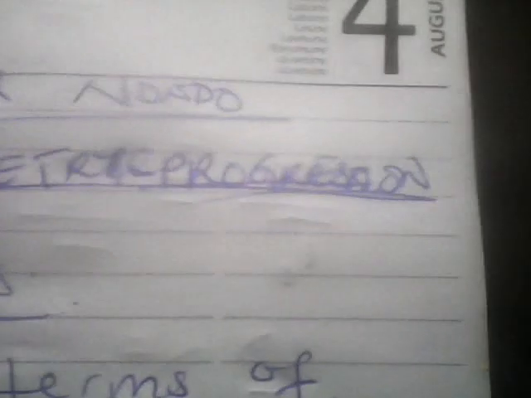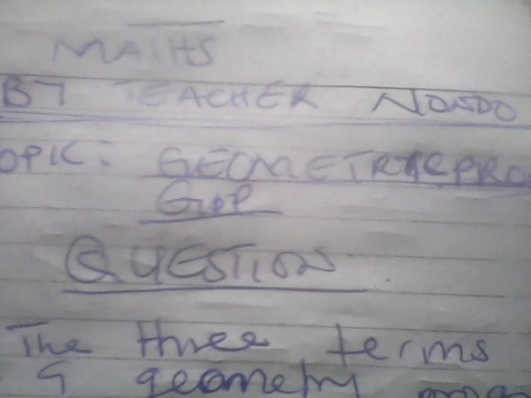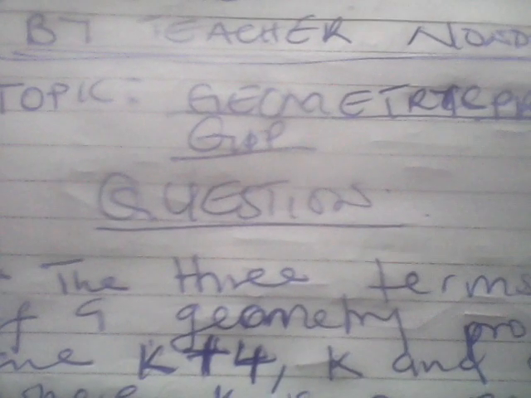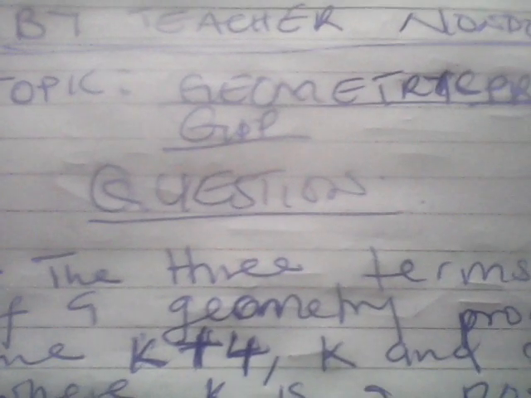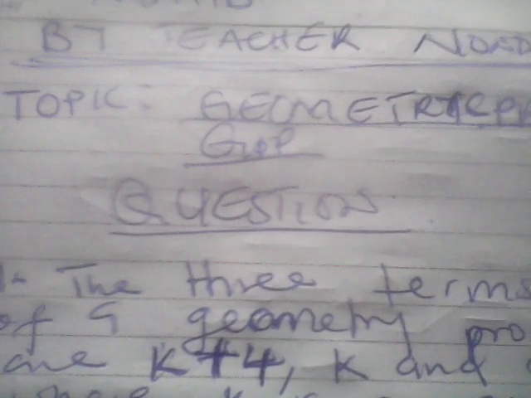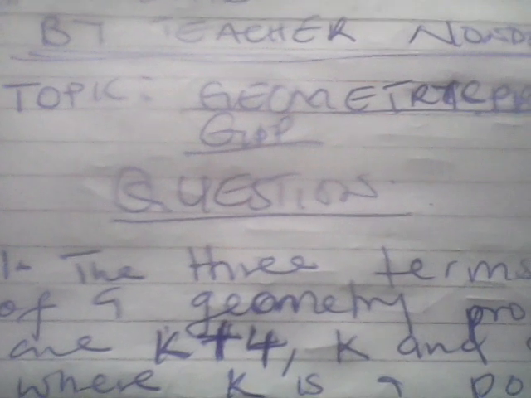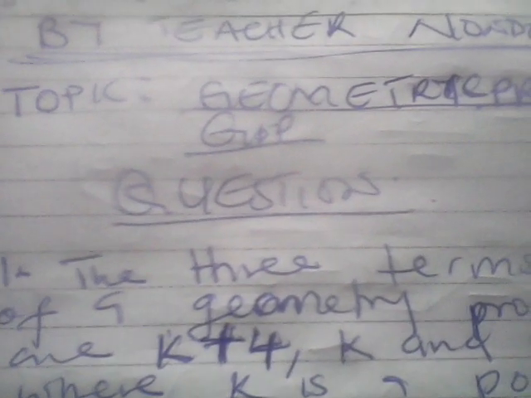So today the topic we are going to look at is the geometric progression, which can be abbreviated as GP. Those who follow me, last time we did the arithmetic progression, abbreviated as AP, under sequence and series. So today we are going to look at the geometric progression. Without wasting much of your time, let's solve this question.